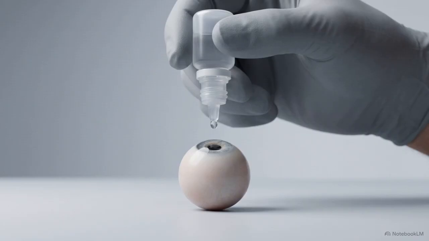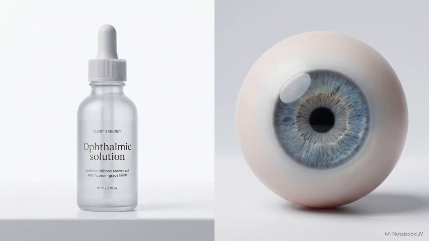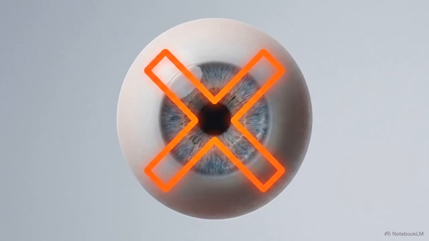To prove this diagnosis, anatomical observation is insufficient. We must force a response using pilocarpine drops. Using standard 1% pilocarpine here is useless. A 1% concentration is highly potent and will constrict a perfectly healthy pupil, generating a false positive that tells you nothing about the ganglion damage.